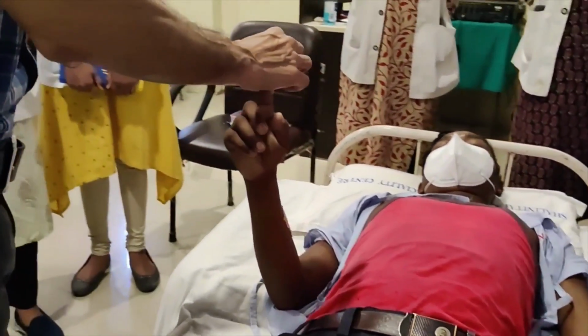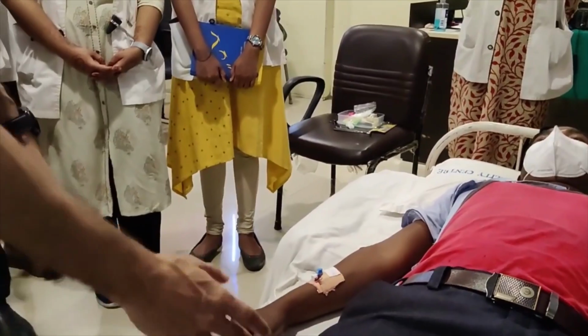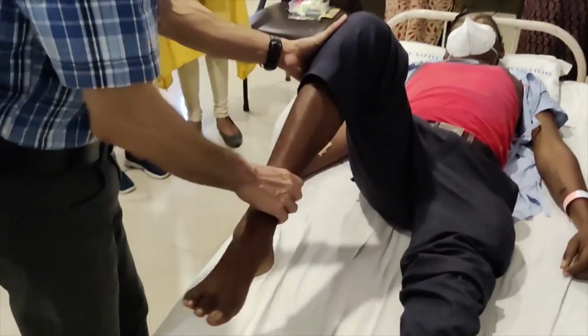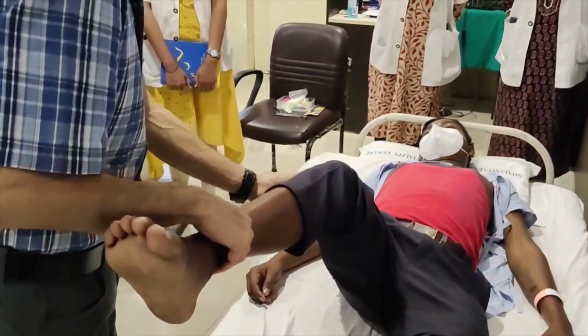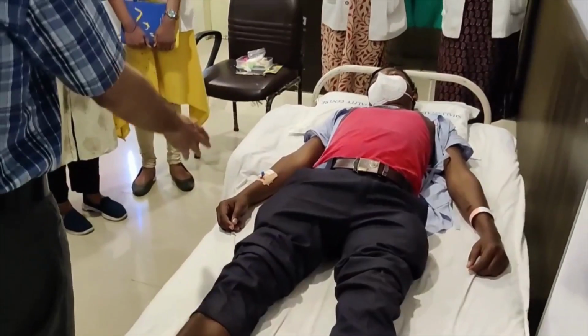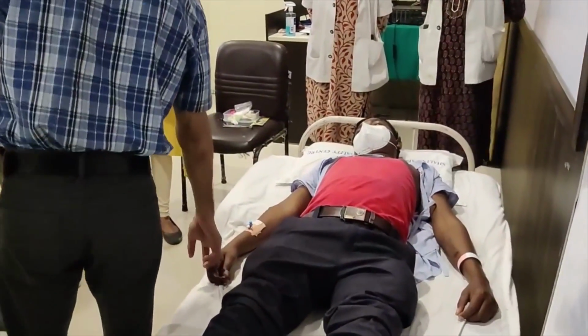And when you ascend up, you can go for larger joint position senses also, like up, down, ask the patient to close eyes. If there is an abnormal finding here, you can go up, and in the upper limb also you can examine the position sense.